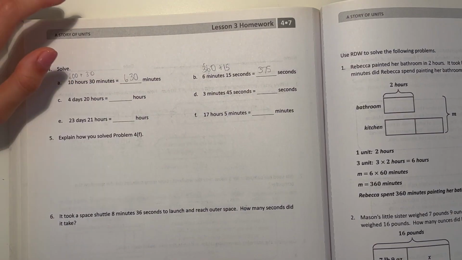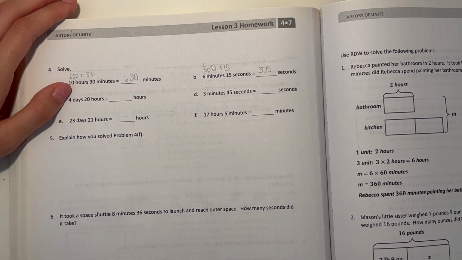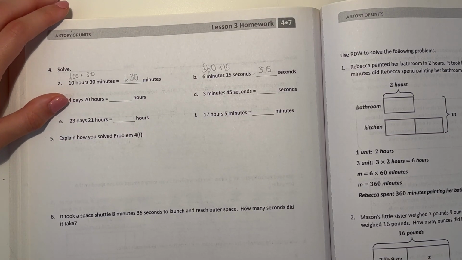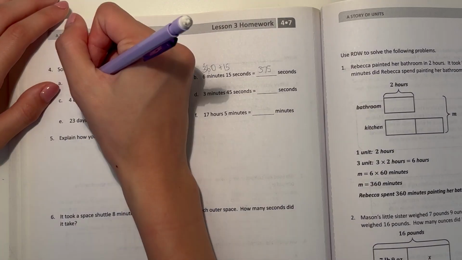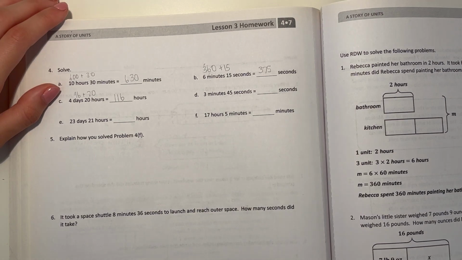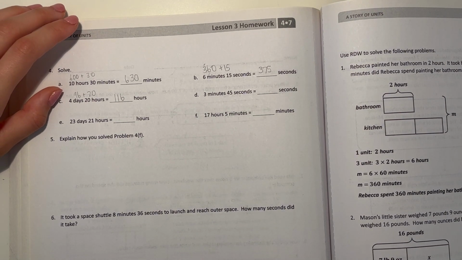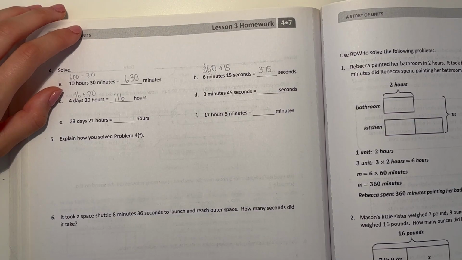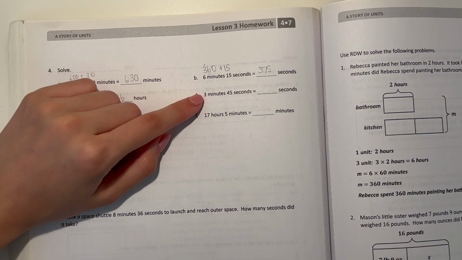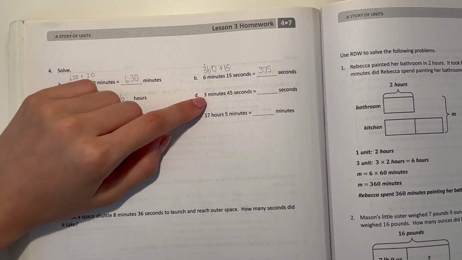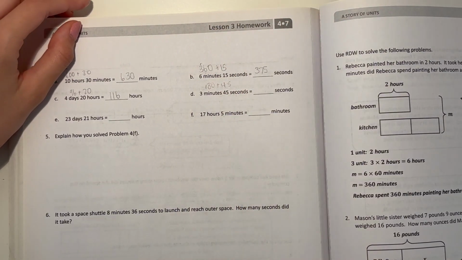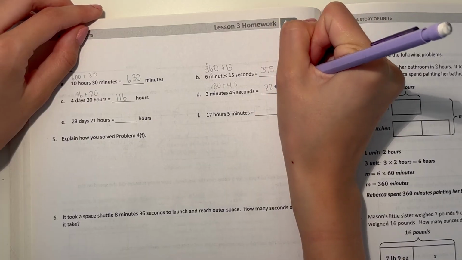Okay, and C, 4 days, 20 hours is how many hours? So 1 day is 24 hours, so 4 days is 4 times 24, which is 96. Plus that 20, that's 116 hours. And now D, 3 minutes, 45 seconds. How many seconds is that? So 1 minute is 60 seconds. 3 times 60 is 180. Plus 45 seconds, so that's 225 seconds total.